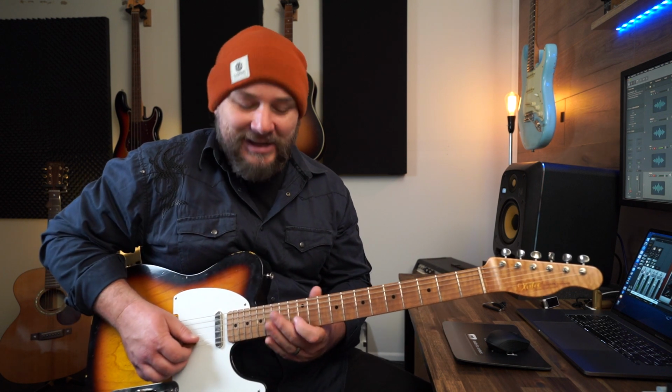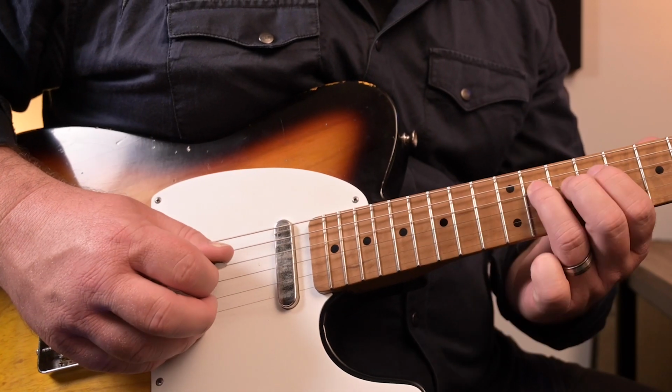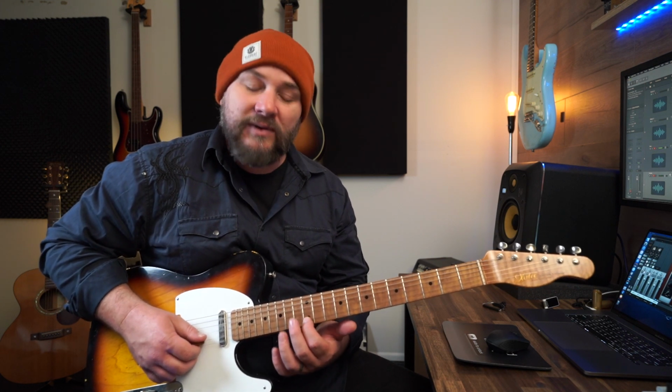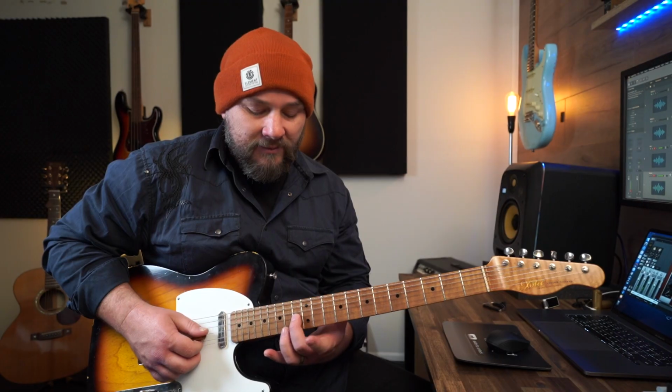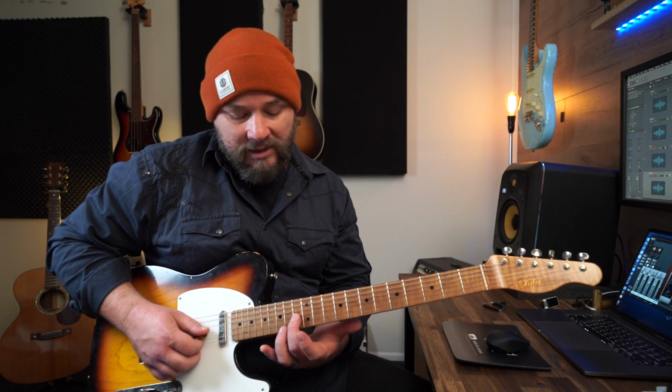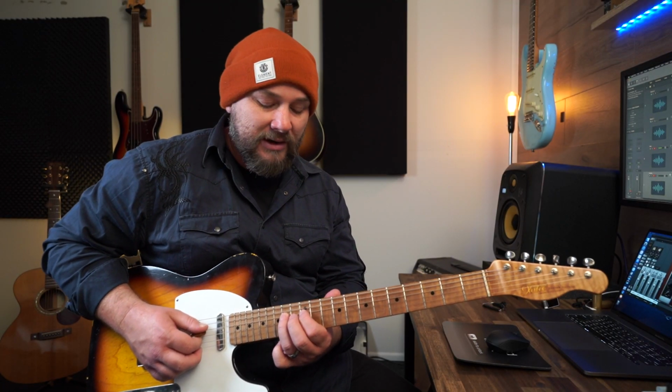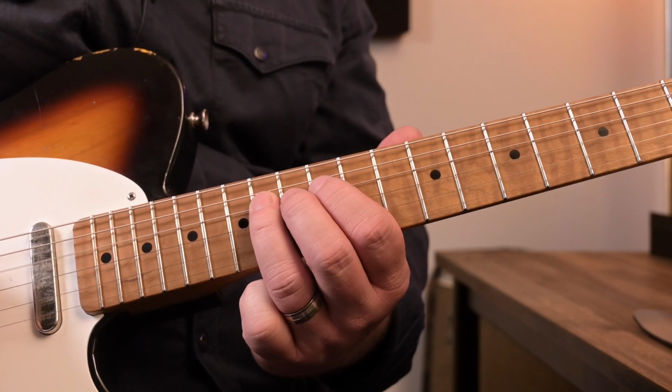The next phrase of the solo sounds like this. So all we're doing for this one is we've got our index finger on the 12th fret of the B string, followed by a little bend on the 13th fret of the G string, and we're basically bending the major 3rd up to the sus4 note. And releasing it.